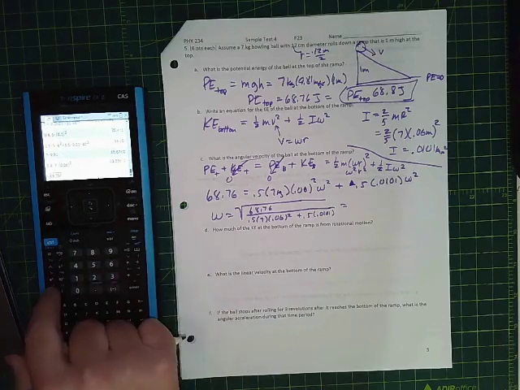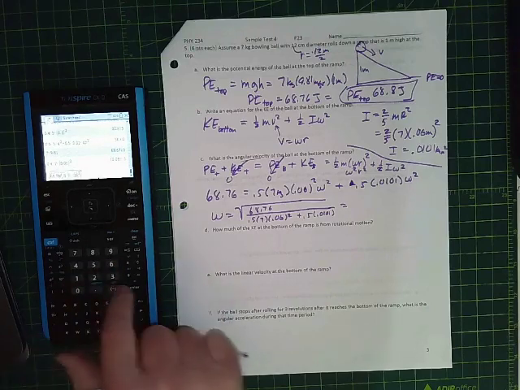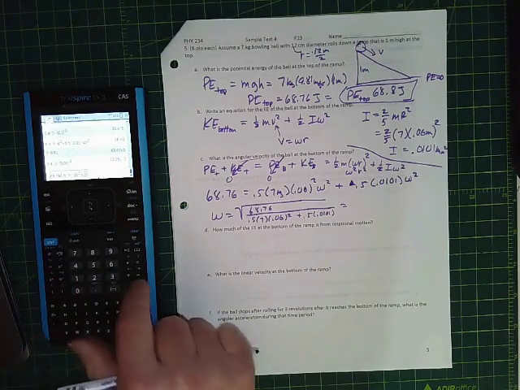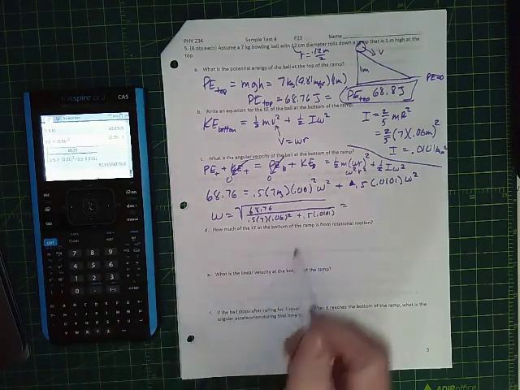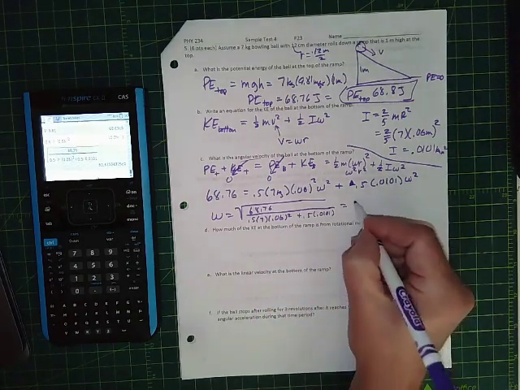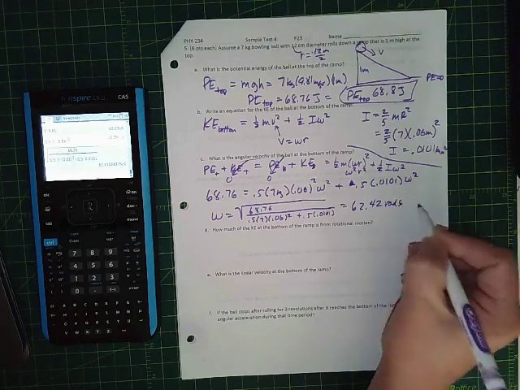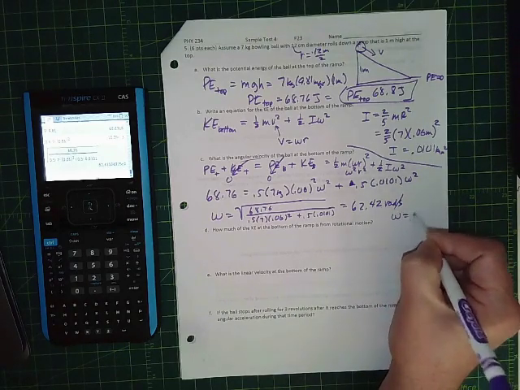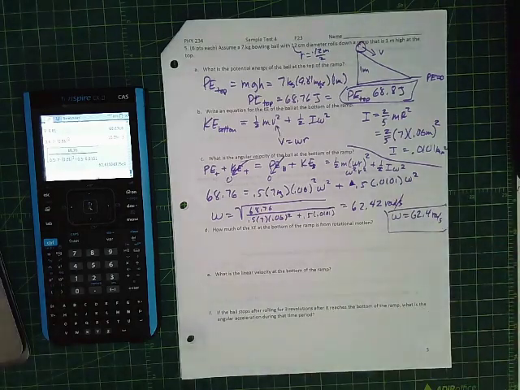68.76 divided by... Got everything put in right. Parentheses and all. All right, 62.42 radians per second. So official answer, 62.4 radians per second. Oh, let's see. I agree with myself for once. Well, kind of.